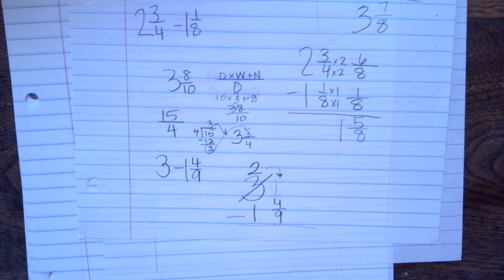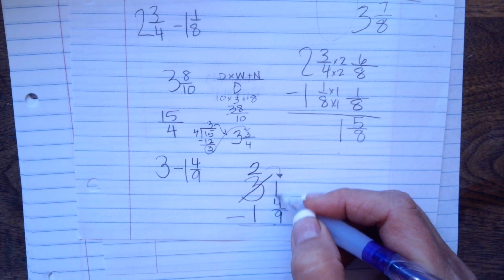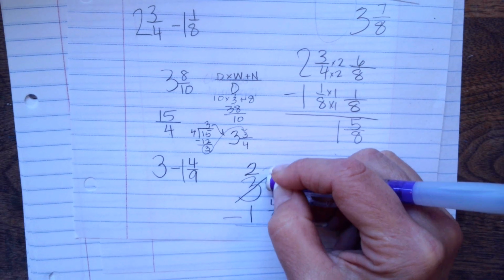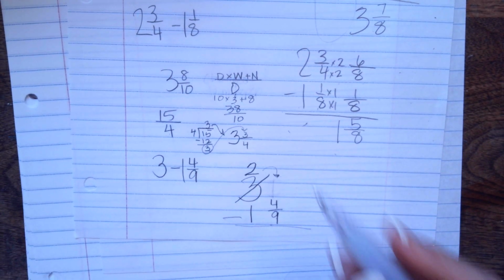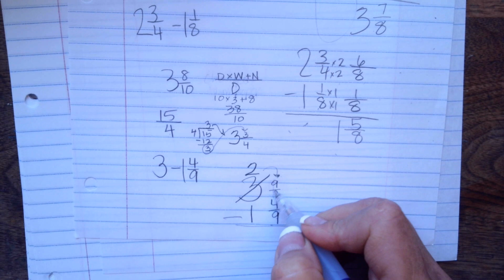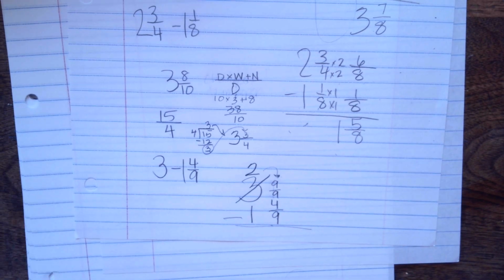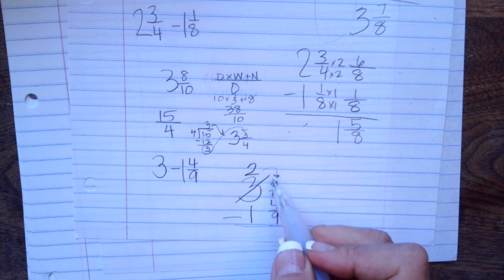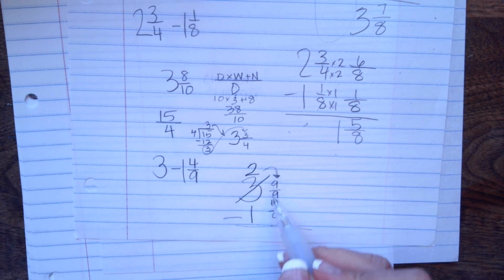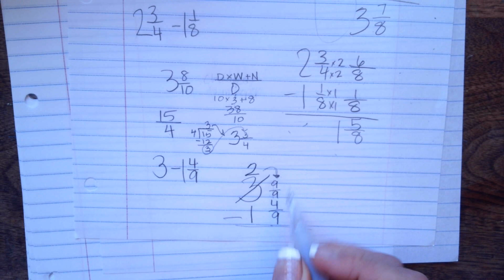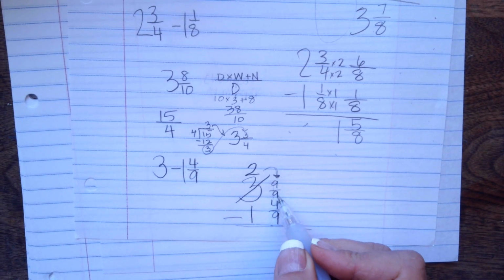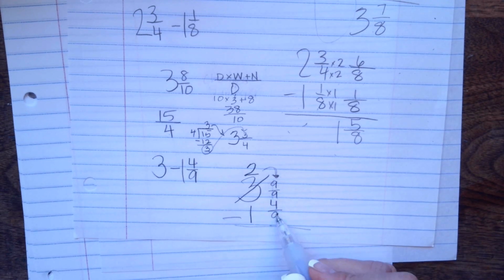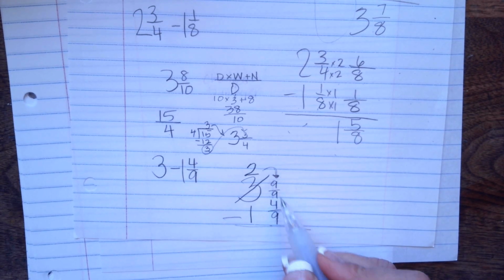But I can't just put a 1 because we're talking about fractions, right? So whatever the denominator is, in this case it's a 9, you put 9/9, which is the same as 1, because 9/9 equals 1. So I borrowed 1 from here and I put it here, but I put it as a fraction. So if this was a 5, it would be 5/5. If this was a 6, it would be 6/6. But since it's a 9, we do 9/9.